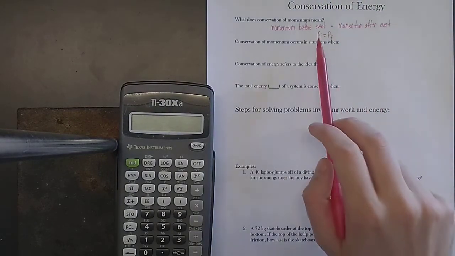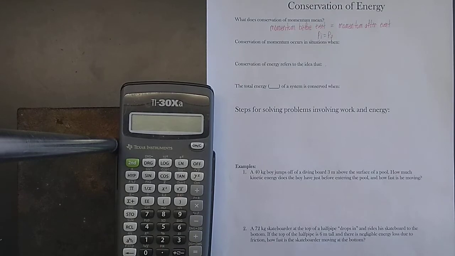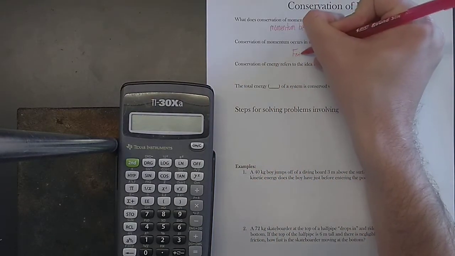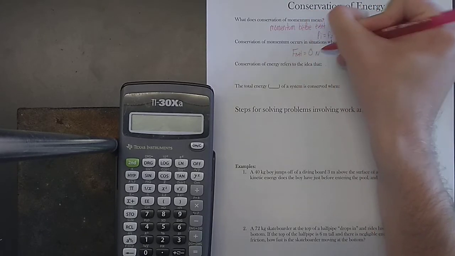Okay? And from this equation, we would build out these big complicated equations that showed the momentum and the mass and the velocity of each individual object in some sort of collision or explosion or event in general. There's a rule for telling when you could use conservation of momentum. It only occurred in situations when the net force on the system was 0 newtons.